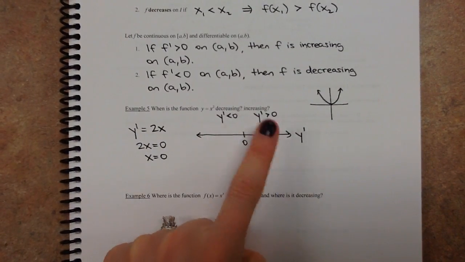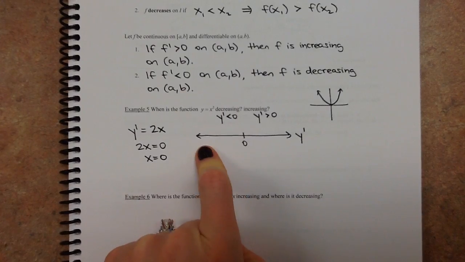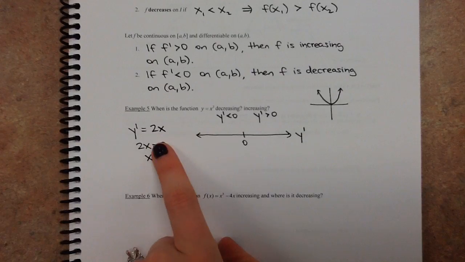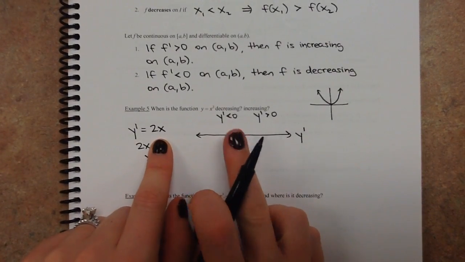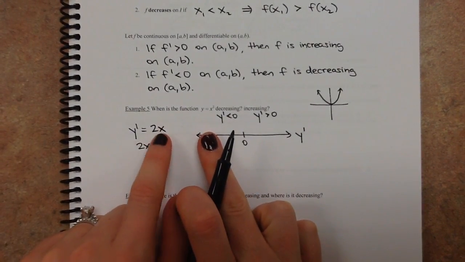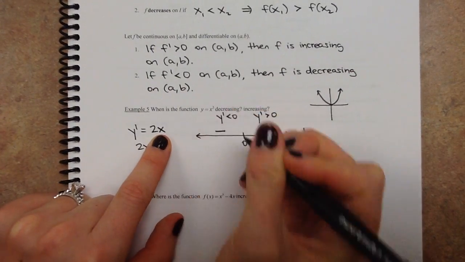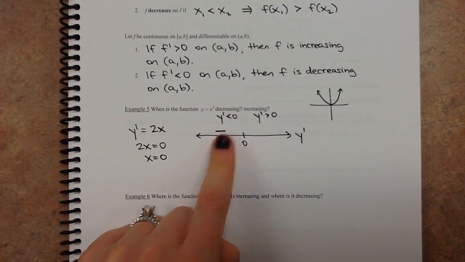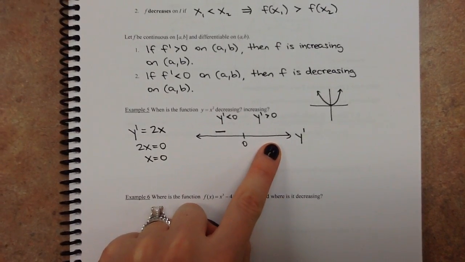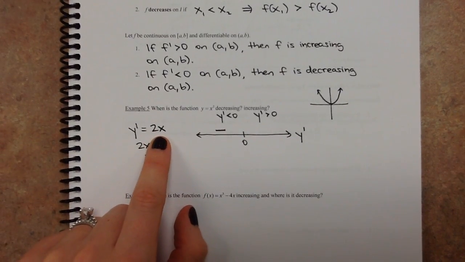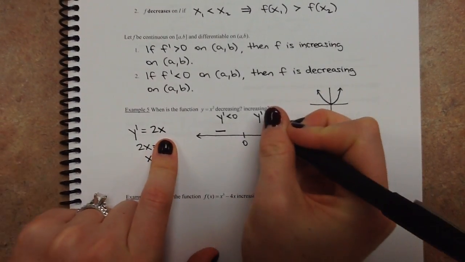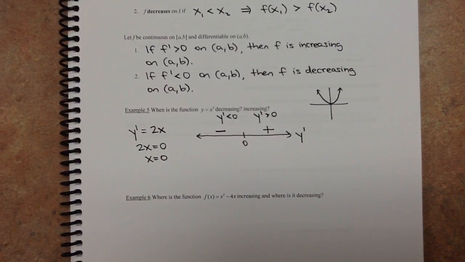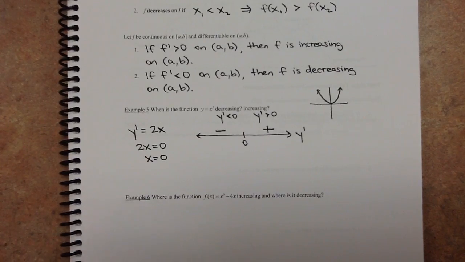And then we basically just plug in a point. So if you plug in anything less than 0, anything at all, you plug it into the derivative. If you plug in -1, -2, -3, you're going to get a negative number. So I'm going to label that anything in this range would give me a negative first derivative. And then if I plug in something over here, 1, 2, 3, any test value that I plug in here would give me a positive first derivative. So I'm going to label that as being positive. Okay, so what my sign chart will tell me is when my function is increasing and when it's decreasing.